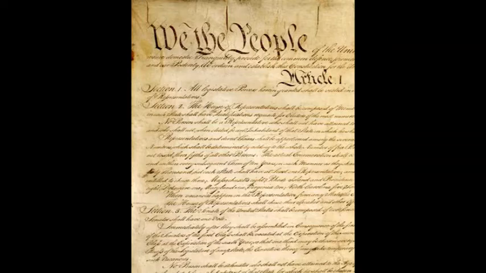The electors shall meet in their respective states and vote by ballot for 2 persons, of whom one at least shall not be an inhabitant of the same state with themselves, and they shall make a list of all the persons voted for and of the number of votes for each, which list they shall sign and certify, and transmit sealed to the seat of the government of the United States, directed to the President of the Senate.